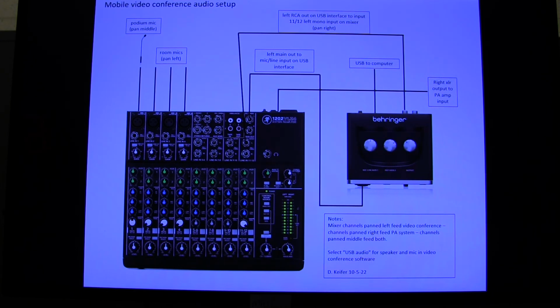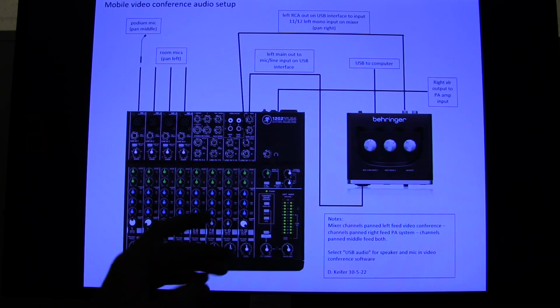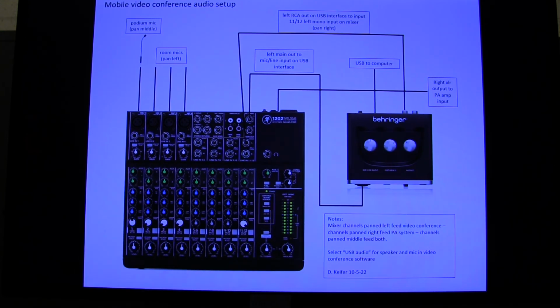So like I said, this is just a basic hookup. You can adapt this hookup for any type of stereo mixer, and you can even adapt it to a more complicated mixer with different groups and all that. But this is just a very basic diagram of a very basic setup for Zoom, Webex, whatever, and this will work.